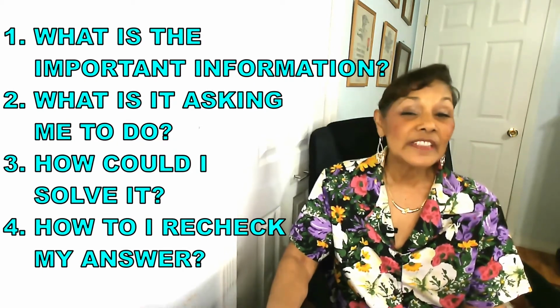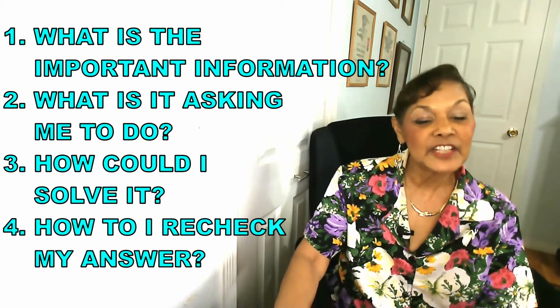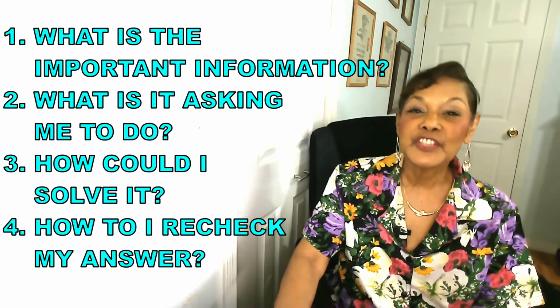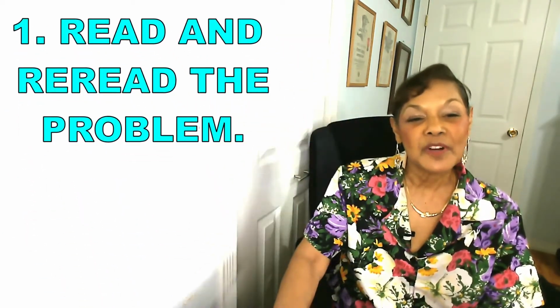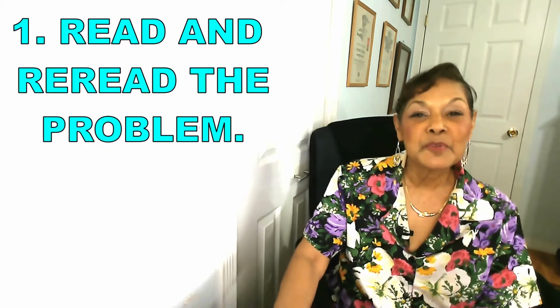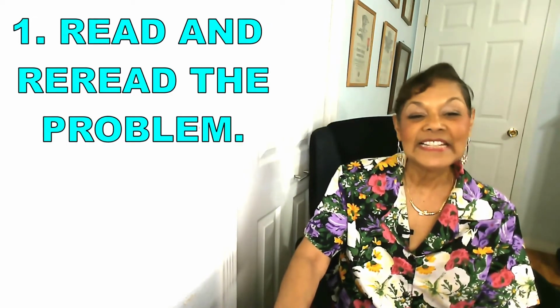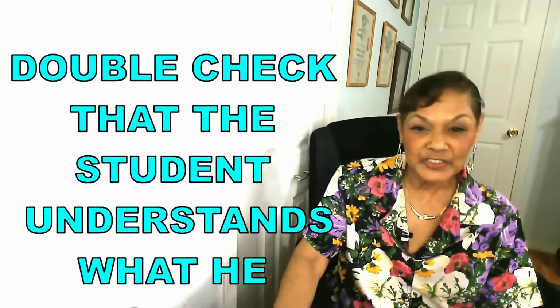To help all students who struggle with math improve their skills in solving word problems in mathematics, teach your child the following steps. Step number 1, reread the problem. Teach the child to read the problem at least 2 times before beginning to compute the answer.